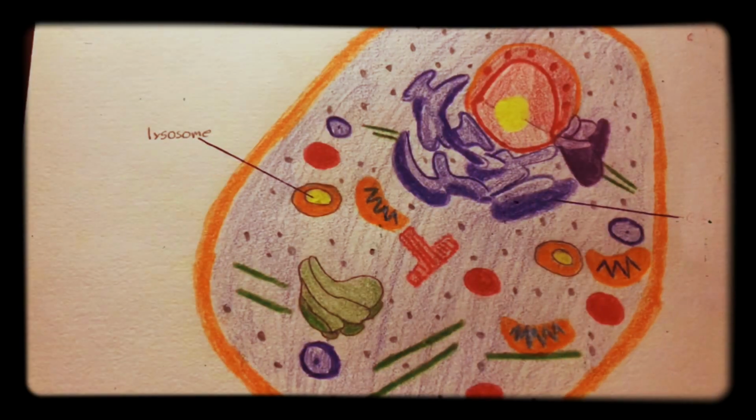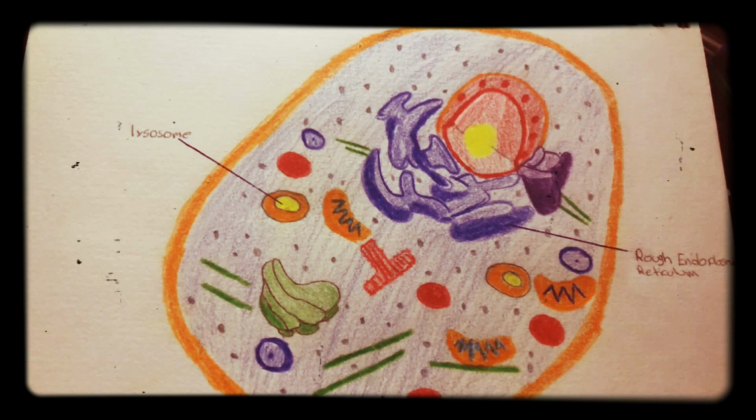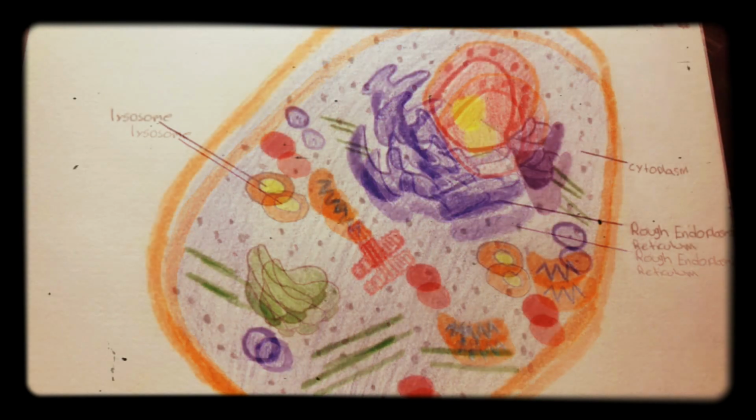Alright, so I'm going to start off with the lysosome, and the function that the lysosome has is to remove any type of waste, and it destroys the cell after it has died. Next, there's rough endoplasmic reticulum, better known as rough ER, and this modifies proteins and has ribosomes attached to it, assembling components of the membrane.